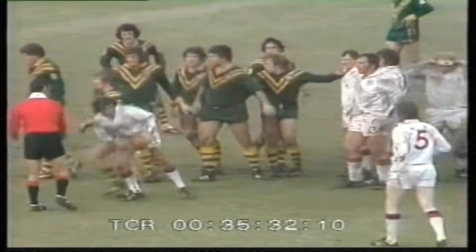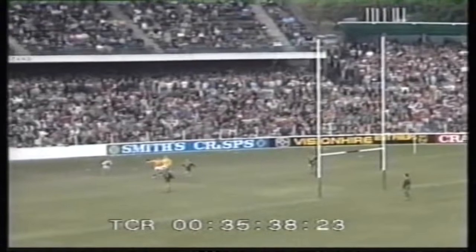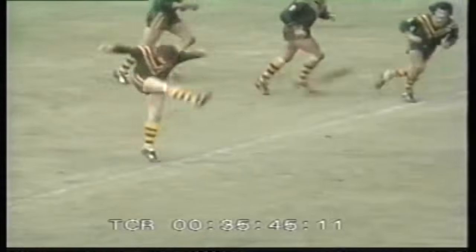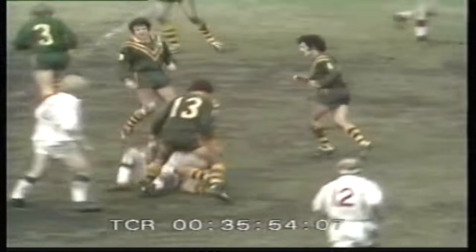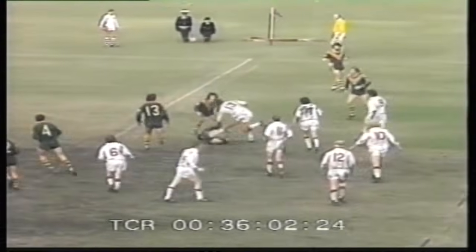Penalty against Rodinicus for not feeding the scrum correctly. Australia 7, England 5 as Fairbairn kicks. And he's missed it. It's still 7-5 Australia, 12 minutes into the second half. Langlands taking the drop out. Fairbairn. Back almost to the halfway line. Millward. Nash. Coolman.